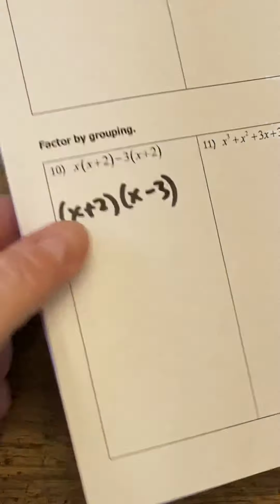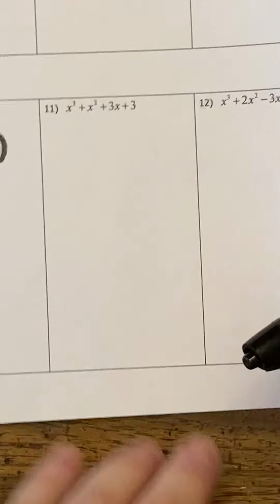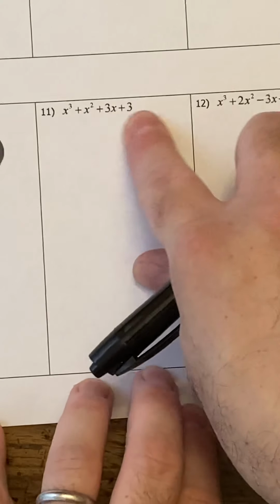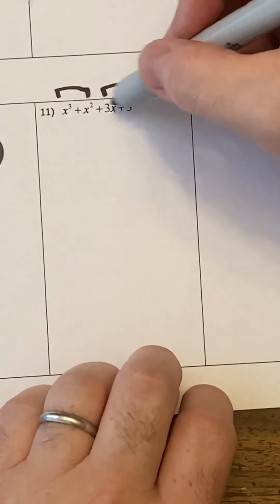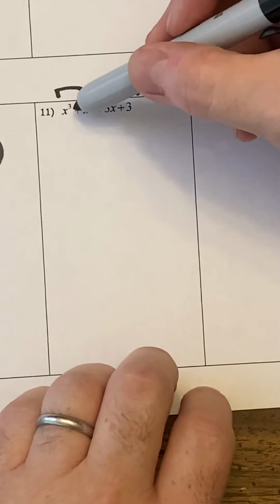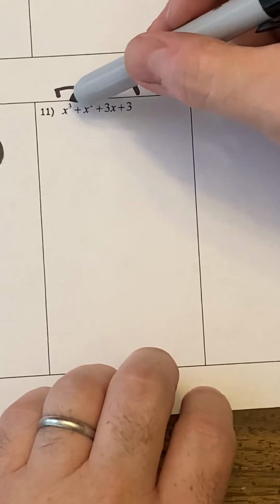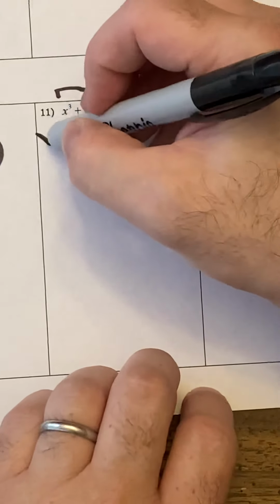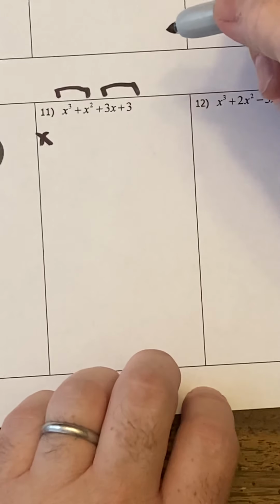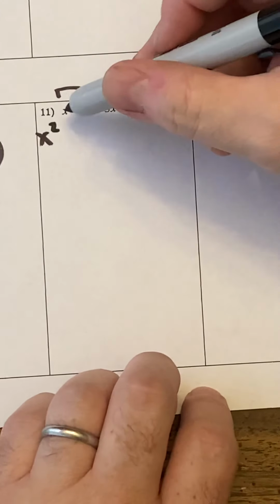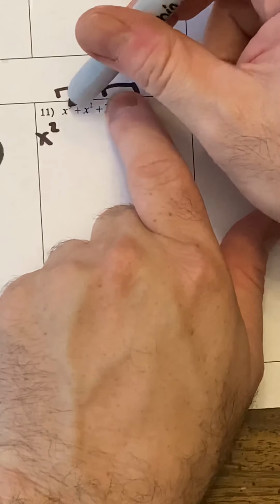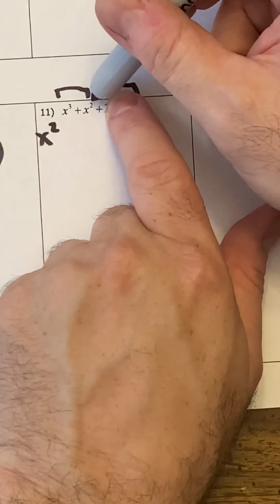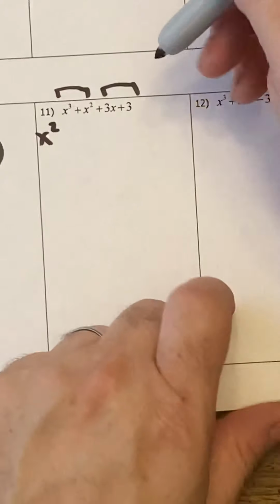Now, why would we need to do this? Because when you have a problem like number 11 here, where you have 4 terms, you're going to group these terms and these terms, like this binomial and this binomial, and you're going to find the GCF of just this first binomial, x to the third plus x squared. I'm sorry, actually x squared is the GCF of x to the third and x squared. Now, you're ignoring the other stuff. Of these two terms, the one that has the smaller exponent is the x squared, so the GCF is going to be x squared.